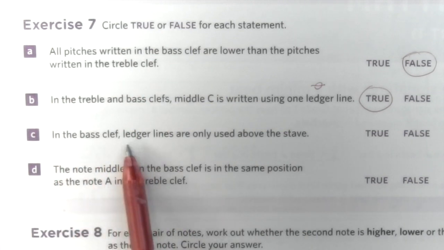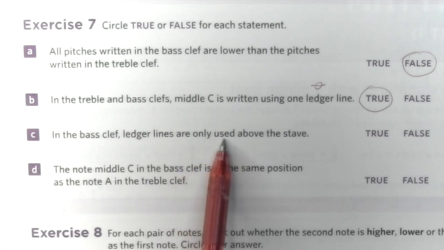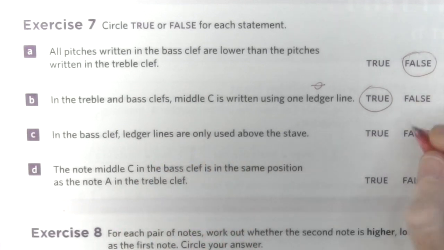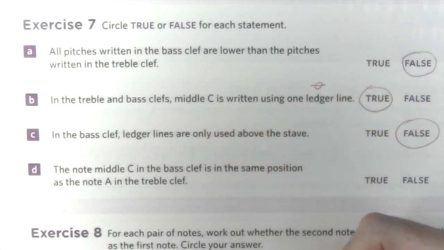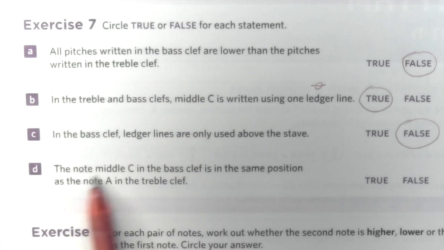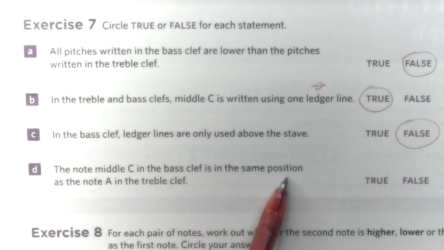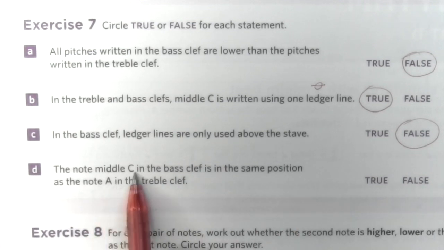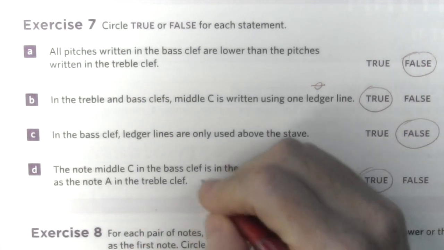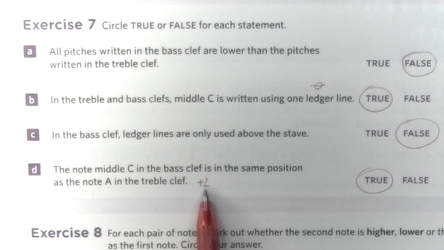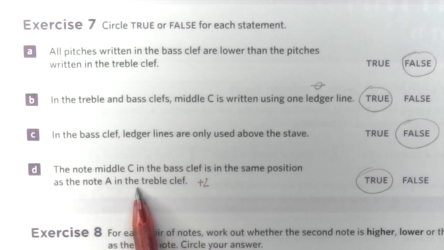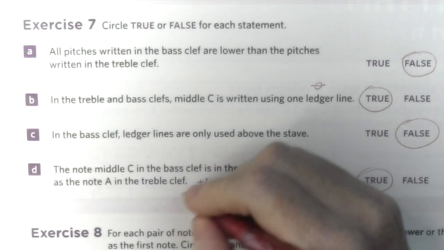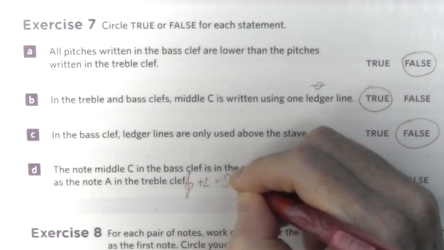In the bass clef, ledger lines are only used above the stave and nothing is more false than that. So what about the notes that are lower? Underneath the stave, what do we do with them? Do we not write them? Impossible. Goodbye. The note middle C in the bass clef is in the same position as the note A in the treble clef, and this is correct. You can do this. A plus 2 equals C, so yes. Plus 2. It's the calculation that you need to do. From the treble clef plus 2 bass clef. Because here it is, treble clef plus 2 equals bass clef.